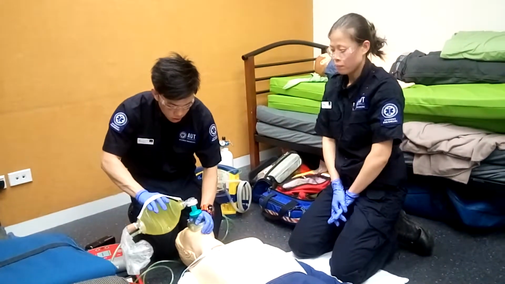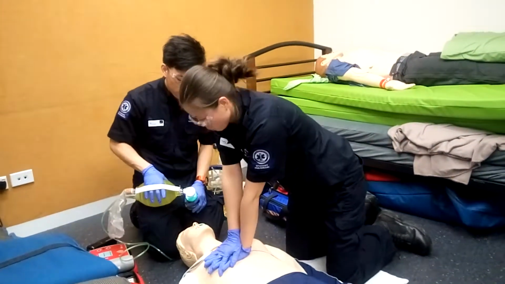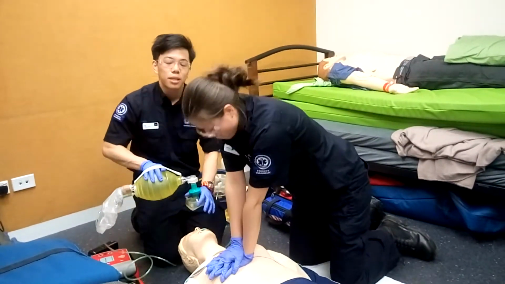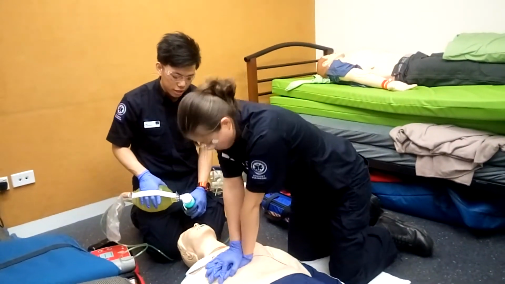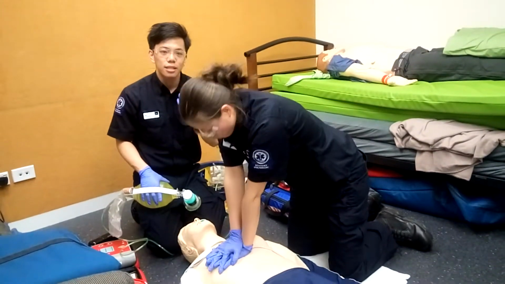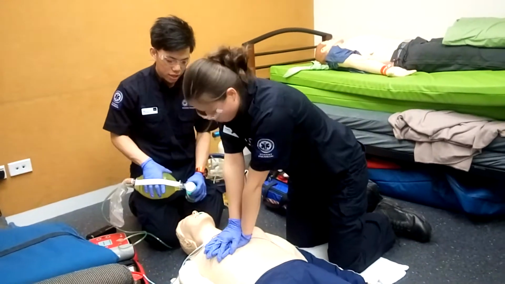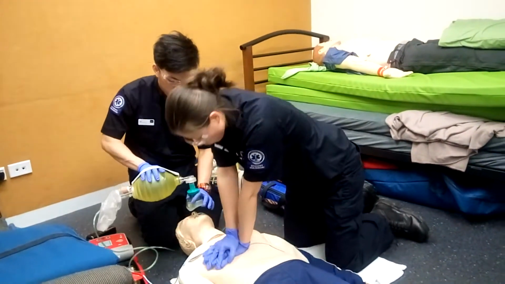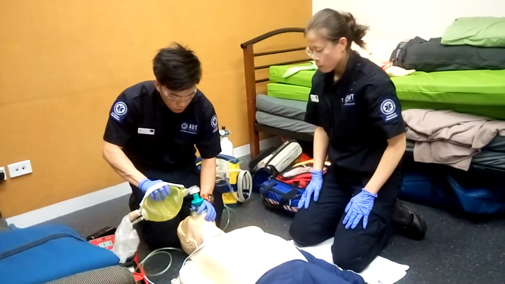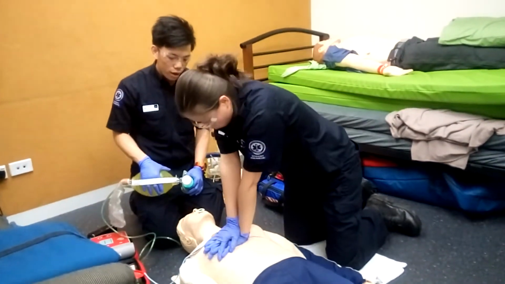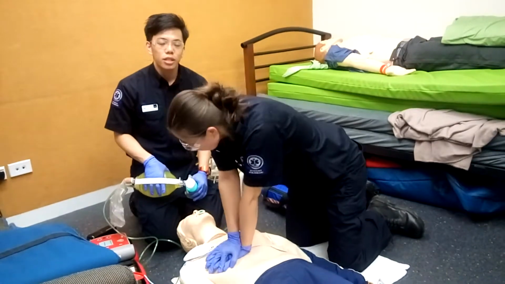One chest rise, 2 chest rise. Can you continue CPR, please? And when using the bag valve mask, I'll be adopting a C-clamp just over the patient's face, just to ensure that the seal is tight and that air is not leaking out when I'm ventilating. 1 chest rise, 2 chest rise. And when ventilating, just always ensure that there is chest rise.